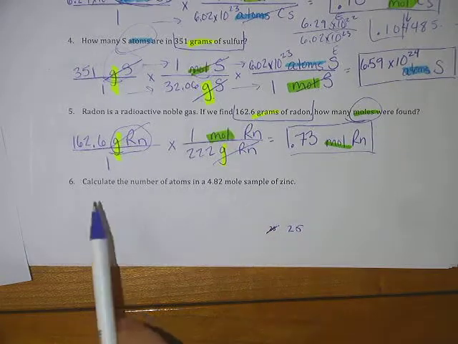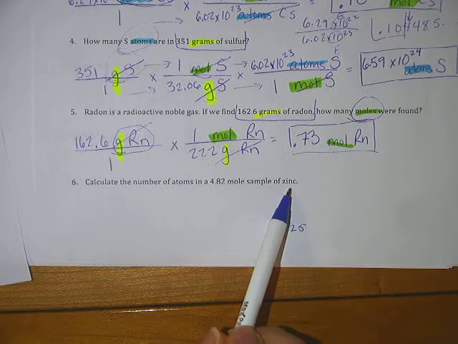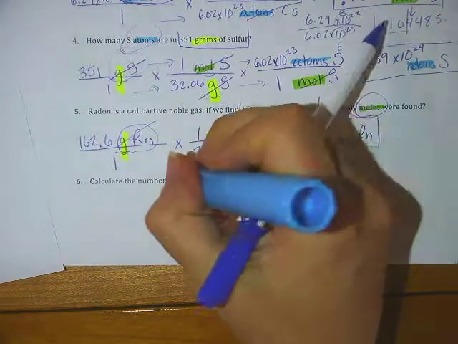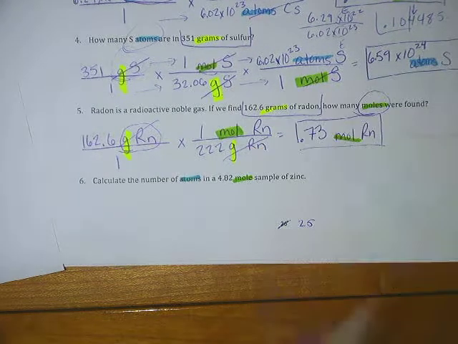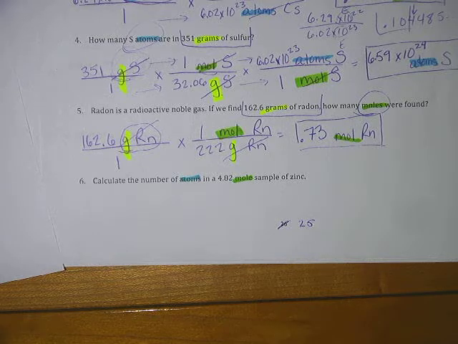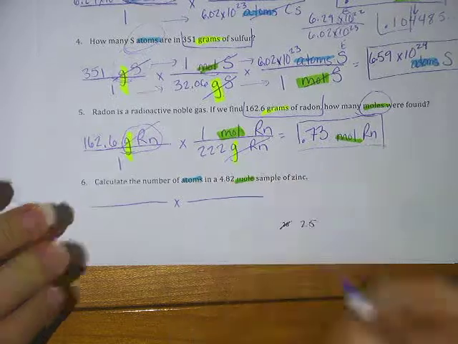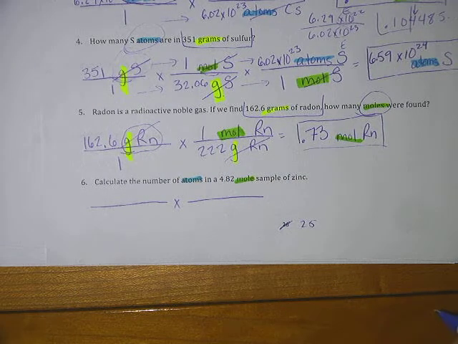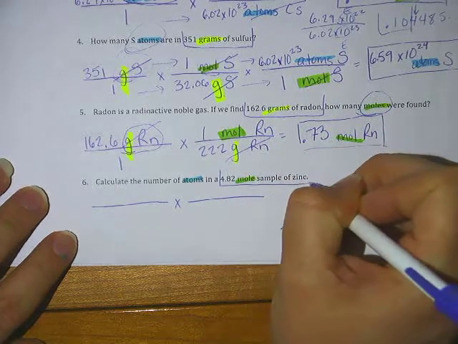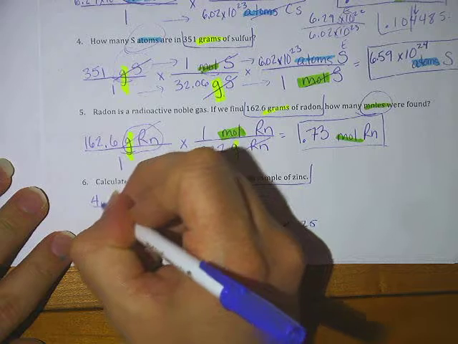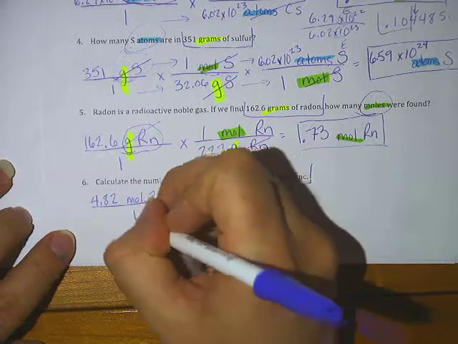One problem left. Let's do this. Calculate the number of atoms in a 4.82 mole sample of zinc. Atoms, oh, that's a blue word. Moles, that's a green word. If I've got atoms and moles, blue and green, that's only 2 fractions, 1 fraction per color. And as always, whatever they gave me, number, unit, and element, should go on top of the first fraction over 1.